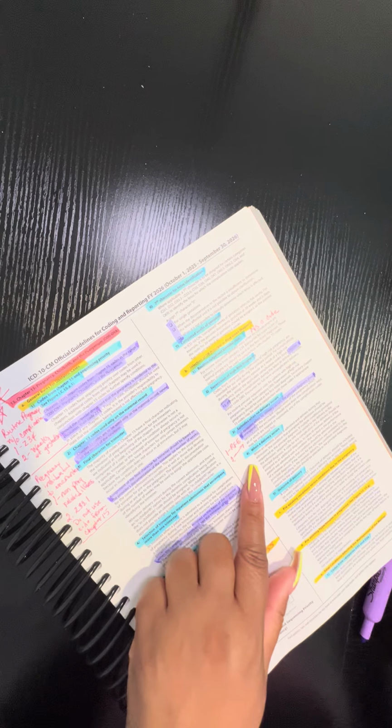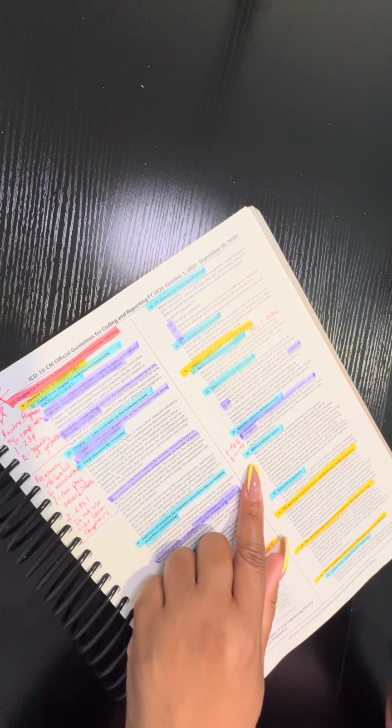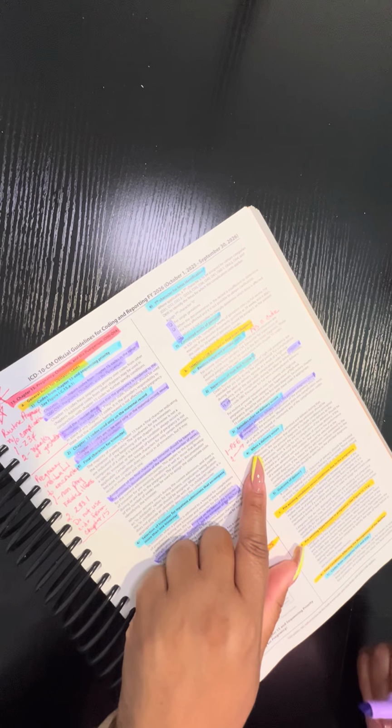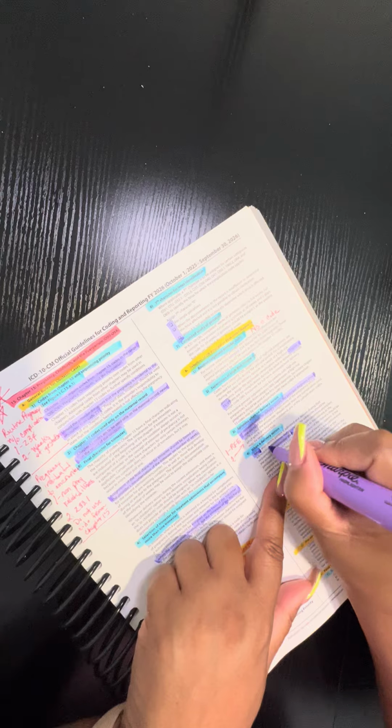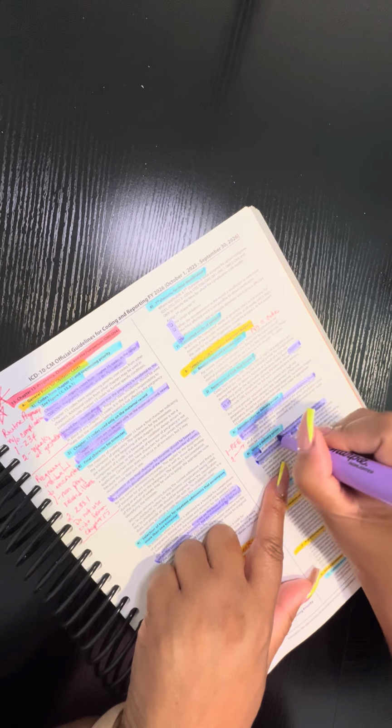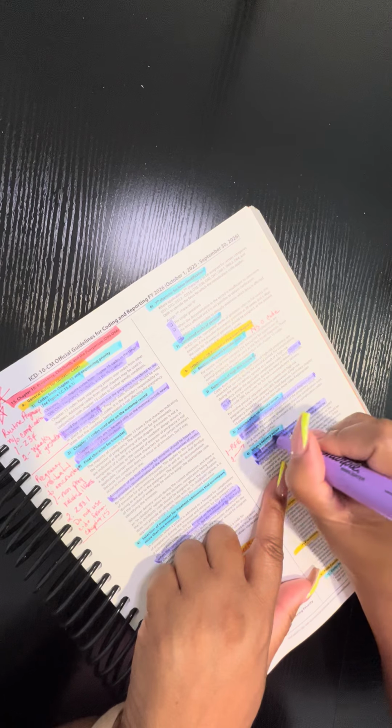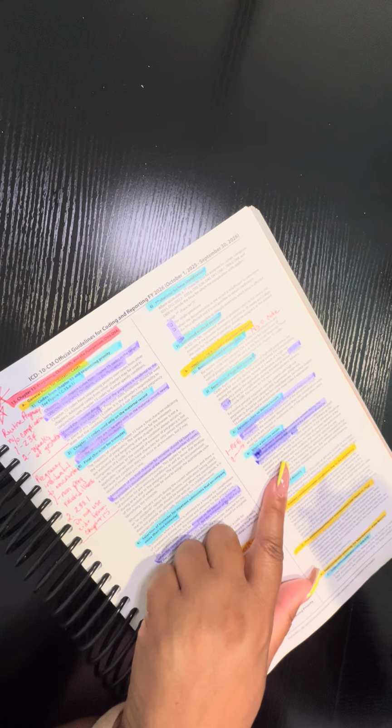And number 4, when a delivery occurs, we're going to highlight that first sentence, starting with an obstetric, and we're going to end right here on diagnosis. So this is going to be our beginning, and this is going to be our end. Okay. That's why I say don't use markers that bleed, because look at that.